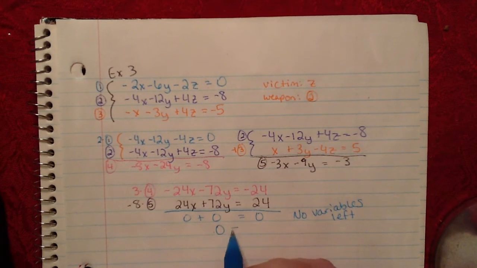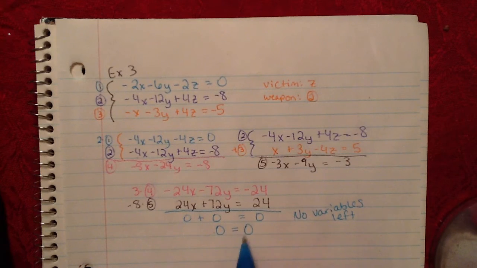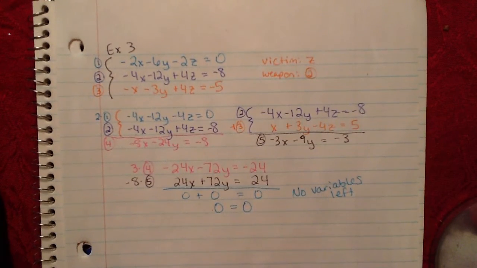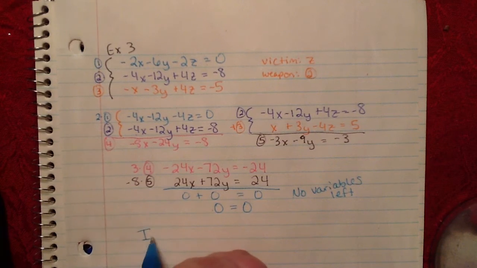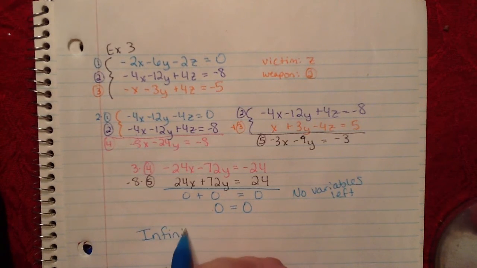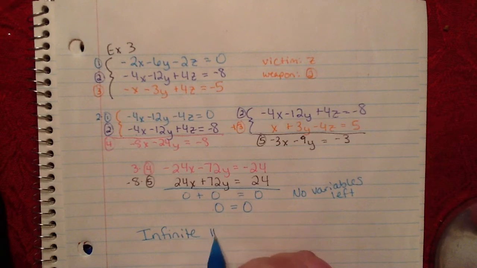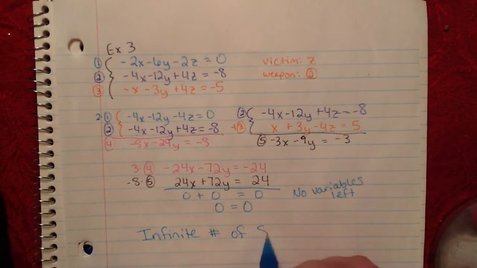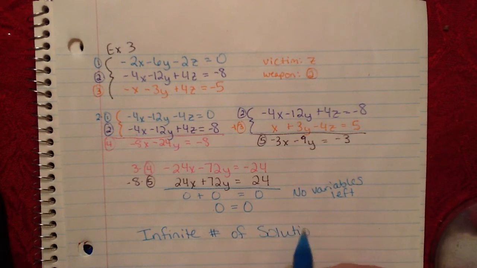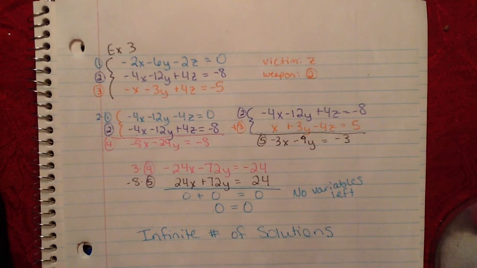But since it is the same number equals the same number, because 0 is the same as 0, do you remember which one it is? Hopefully you remember that it is an infinite number of solutions anytime that the number is the same. So infinite number of solutions. What that means is that all of these three equations are going to be the same. They're going to make the same plane. And on the next video I'll show you what I mean by plane.